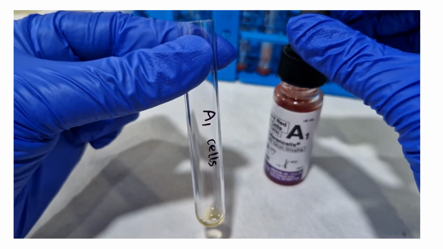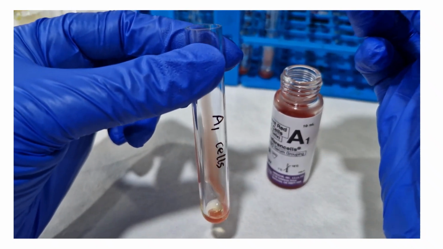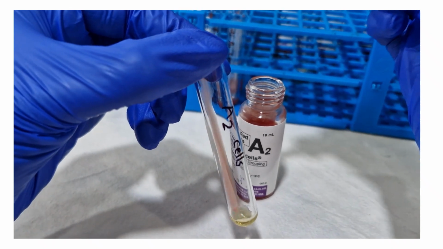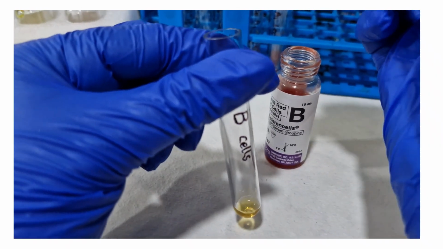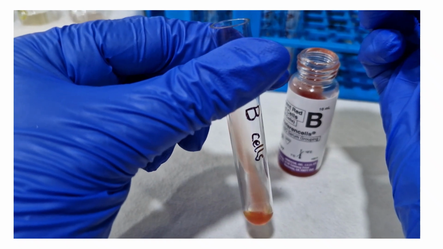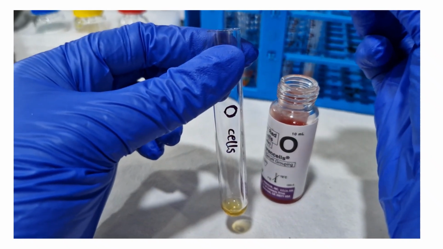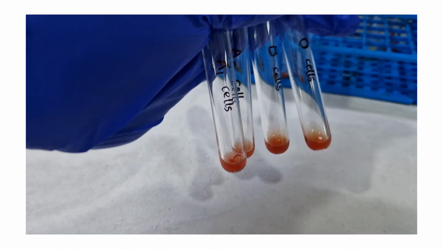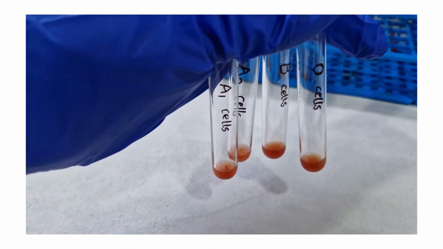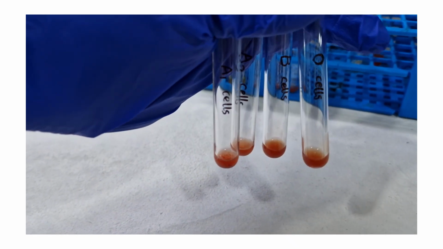For reverse grouping, we have commercially available A1 cells, A2 cells, B cells, and O cells, and we will add 1 drop of each to the respective tubes. Gently shake the tubes of forward and reverse grouping to mix the contents thoroughly.